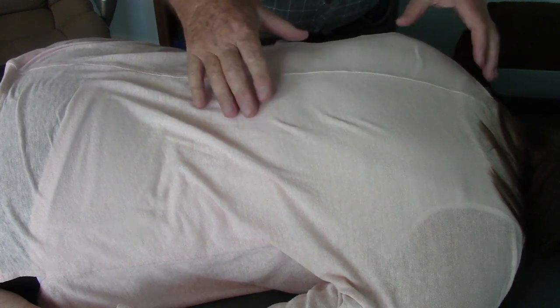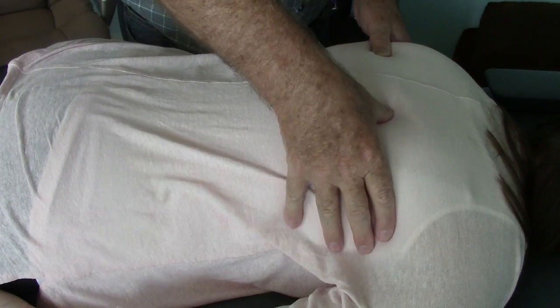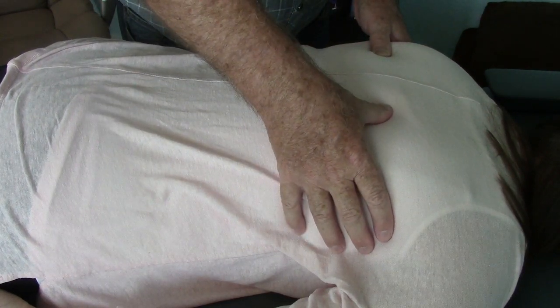So this is an example of interscapular pain. And when we palpate down along the ribs, we find a prominence. This is the bottom of her scapula. And we find a prominence right here. This rib is much more prominent than on the right side.